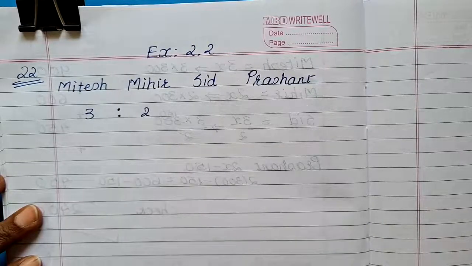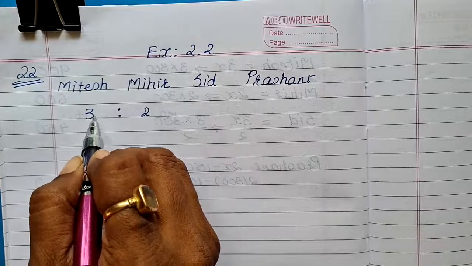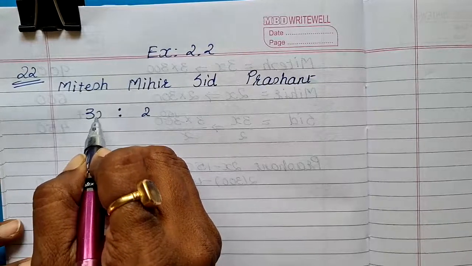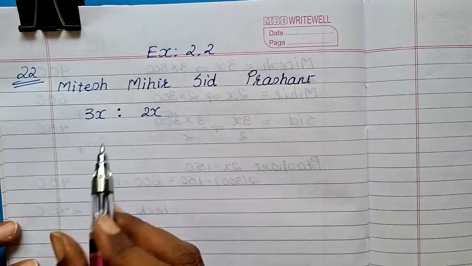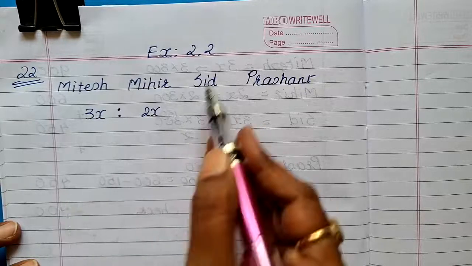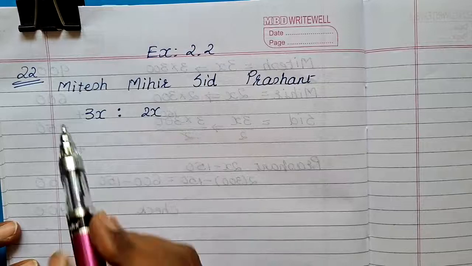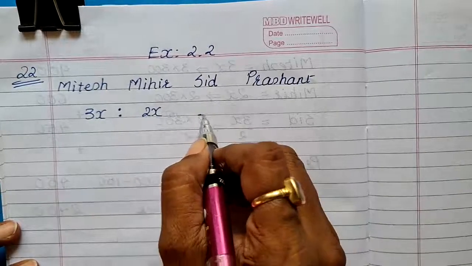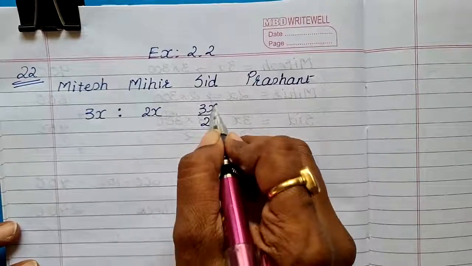We know that whenever the ratio is given, we assume X, because how much total, that we don't know, but out of total third part and out of total second part. So for that we need to assume X. Now, what about Sid? Siddharth paid half the amount paid by Mitesh, and Mitesh paid 3x.